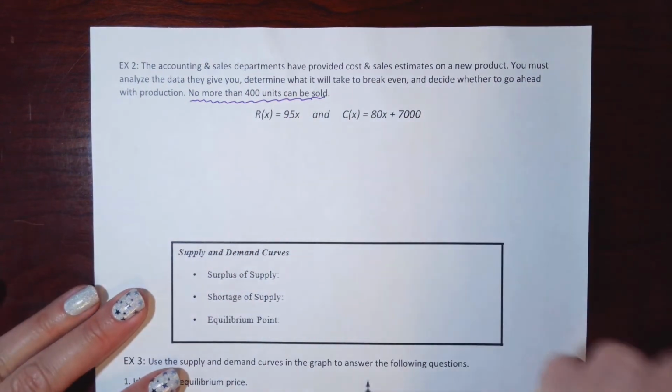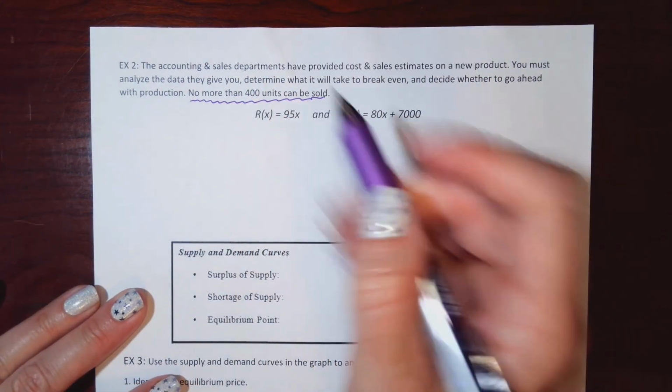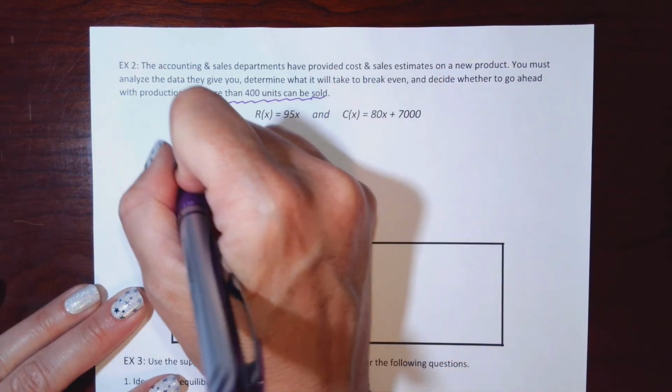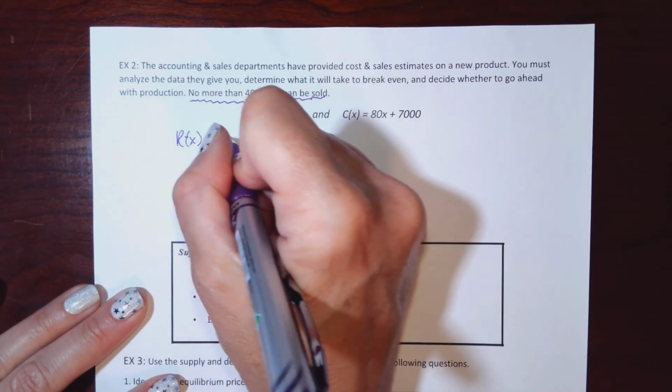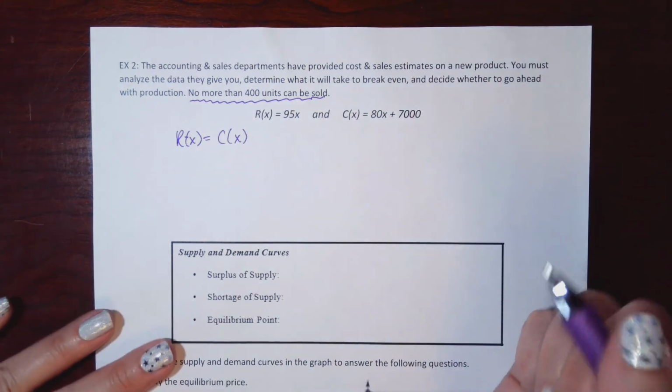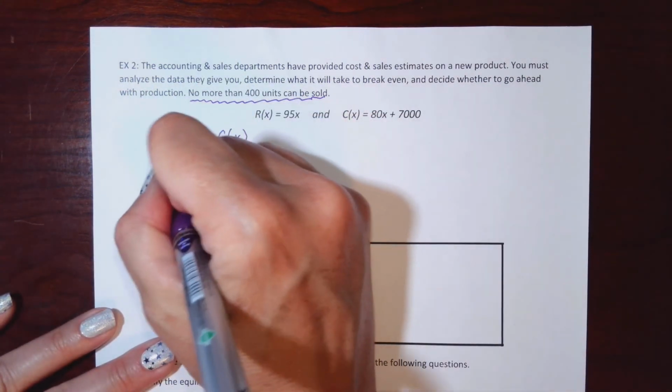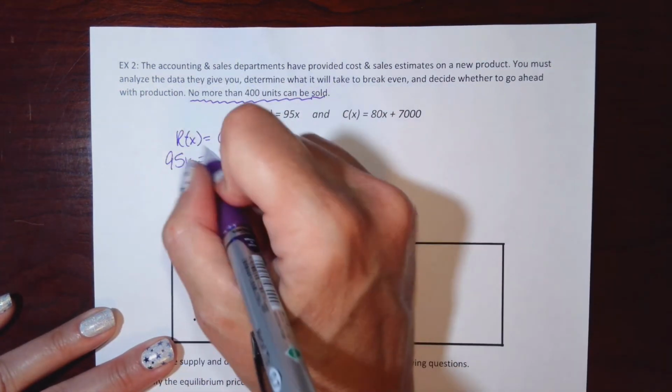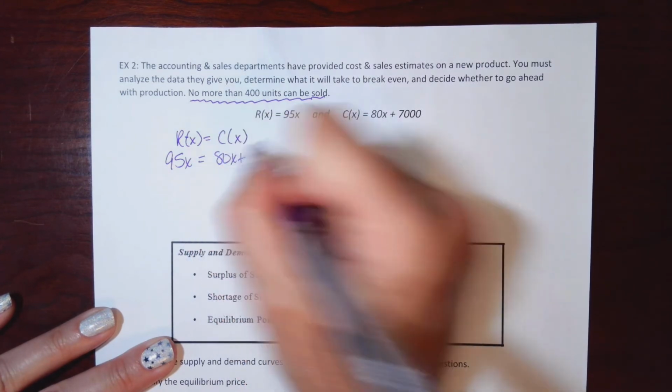So if I check my break-even point, what would it take to break even? I can set these functions equal to each other. Like I said, there's more than one way to do this, but I think this is probably the easiest, at least for me. So my revenue function, when does that equal my cost function?